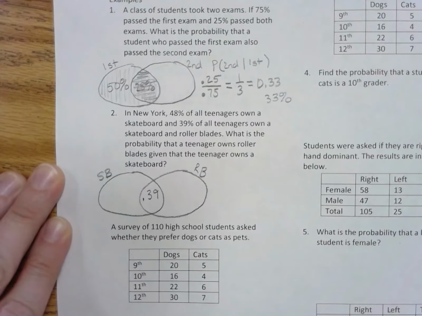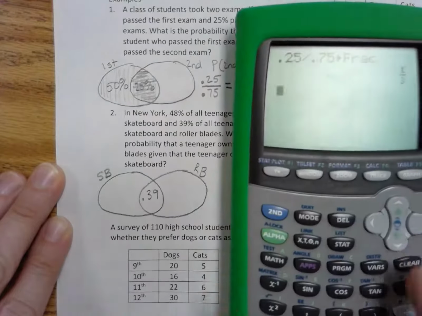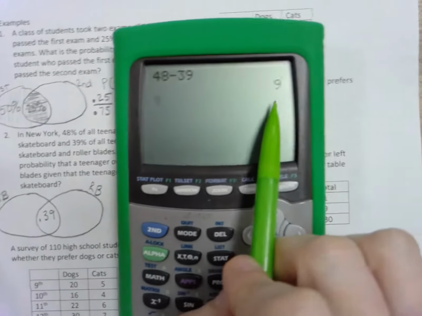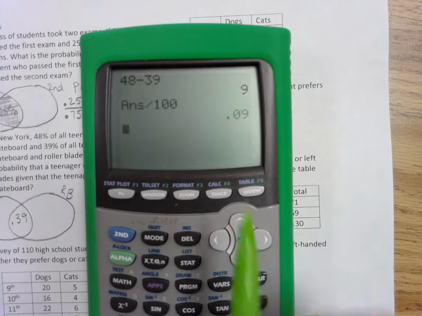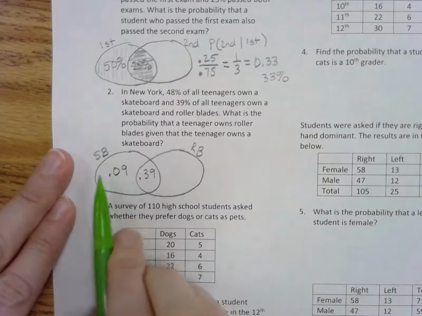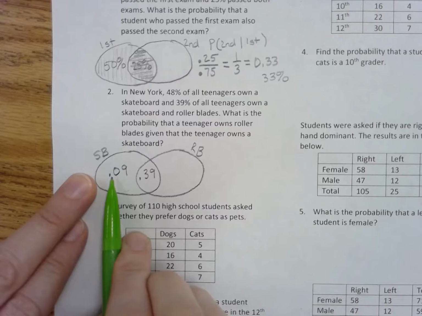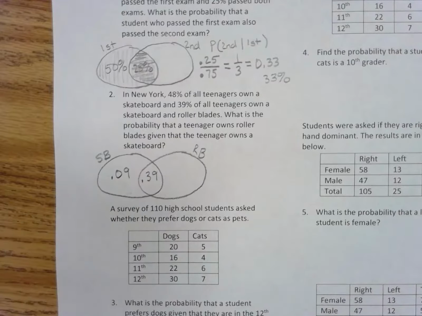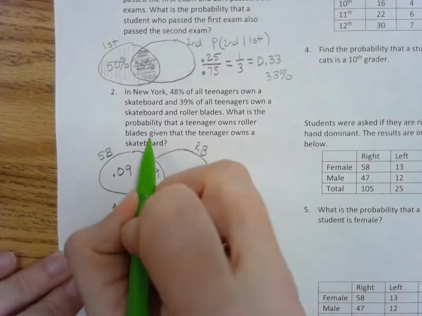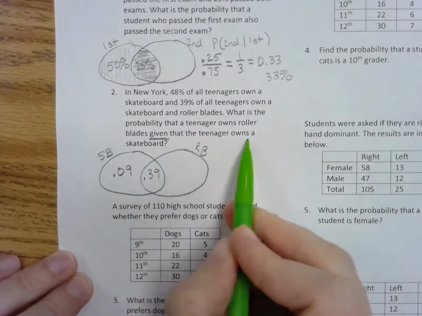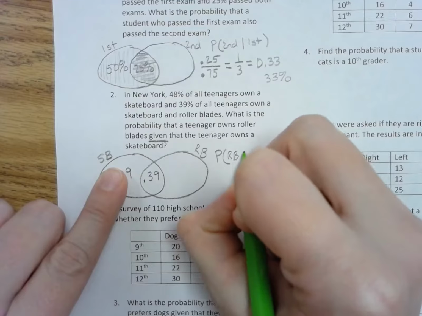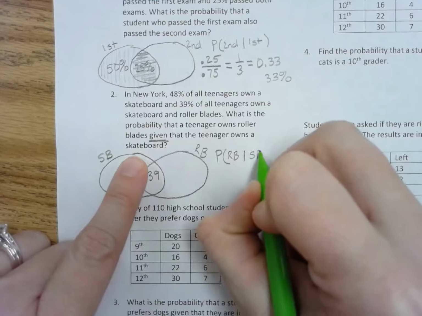So 0.39. So this 48%, so 48% minus the 39%, we have 9%. So 9% as a decimal, you can divide it by 100 to make it a decimal, and we have 0.09 remaining. These are the ones that are only with a skateboard and not the intersection of skateboard and rollerblades. So it's wanting to know what is the probability that a teenager owns rollerblades given that the teenager owns a skateboard. So we want to know the probability that they own rollerblades given that they have a skateboard.